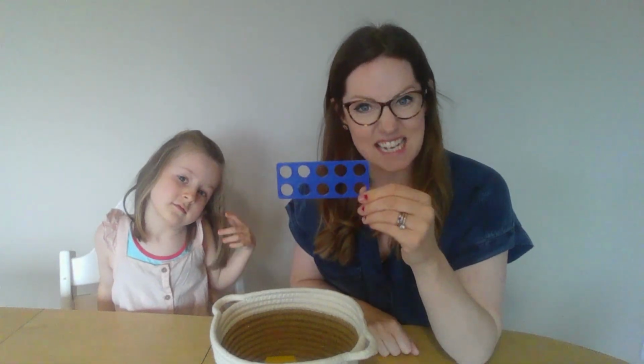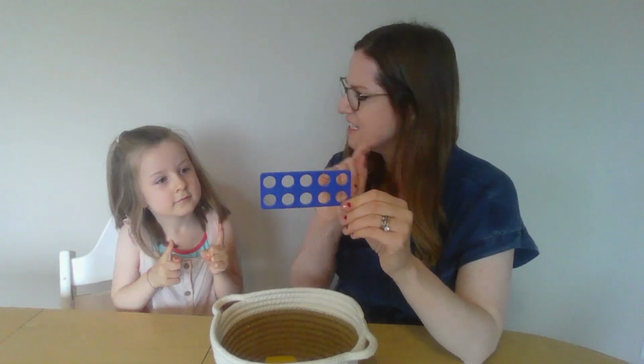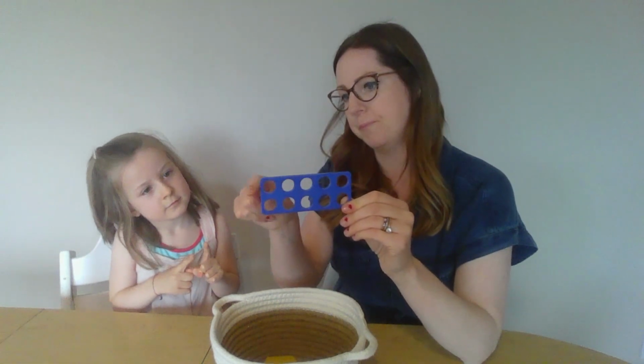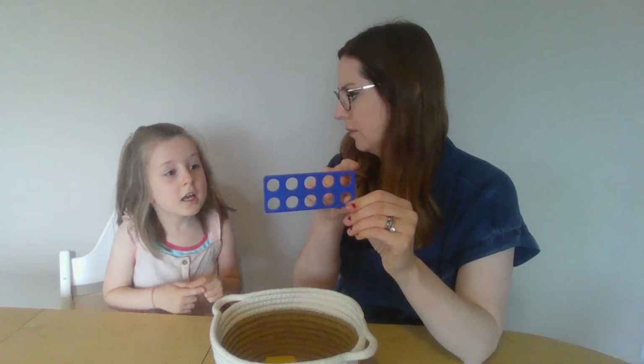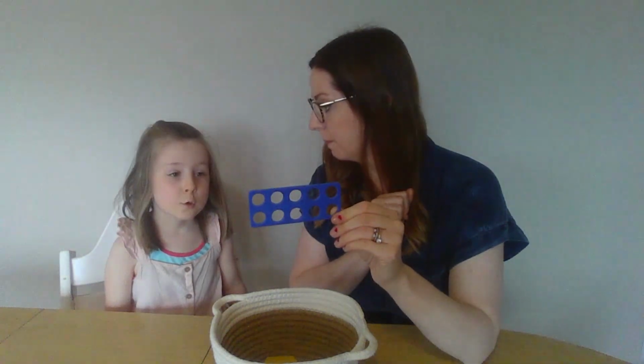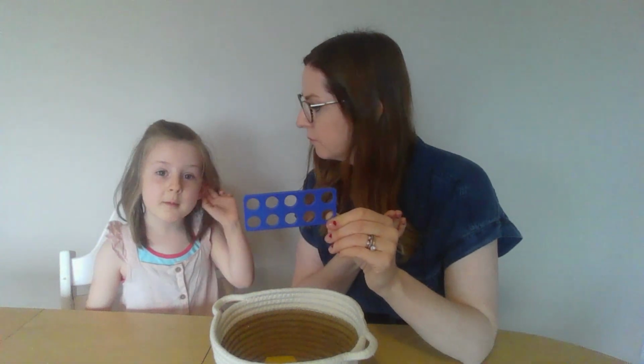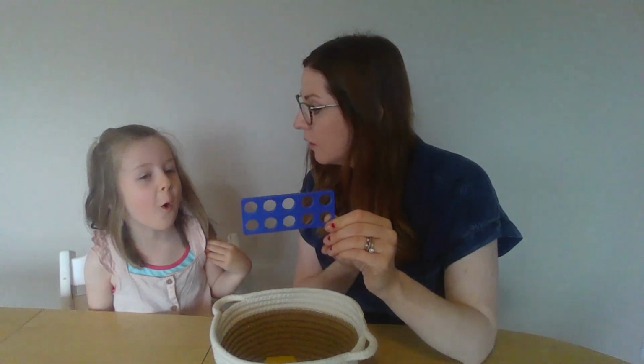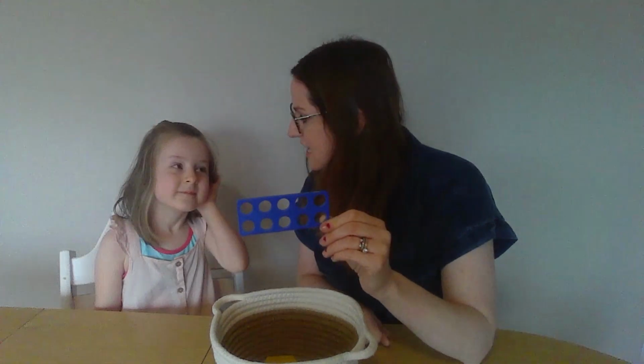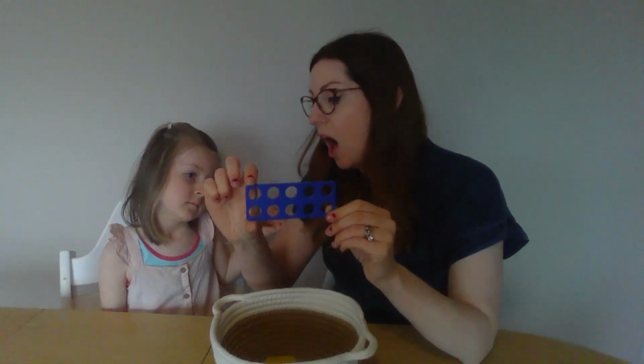Now, I don't have any rectangles at home, so I've had to use a piece of Numicon. But that's okay, because it is a rectangle. How many sides does a rectangle have, Mabel? It looks a bit like a square. It doesn't look like a square, but it has the same size as a square. 4. That's right, it has 4 sides, just like a square, but 2 of them are long and 2 of them are short. Good girl.